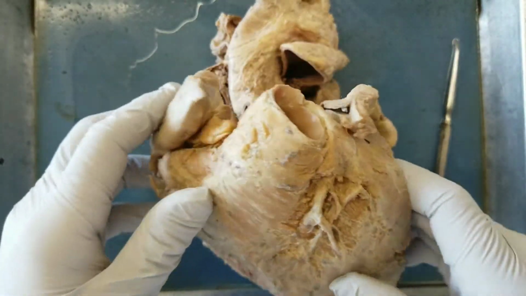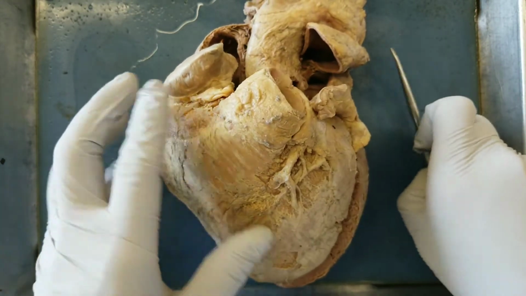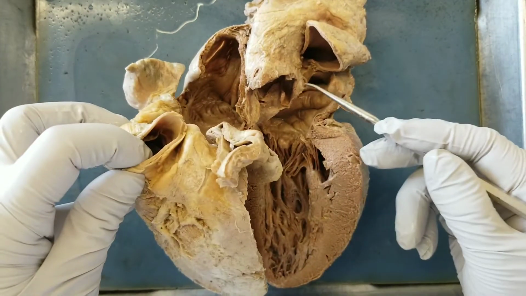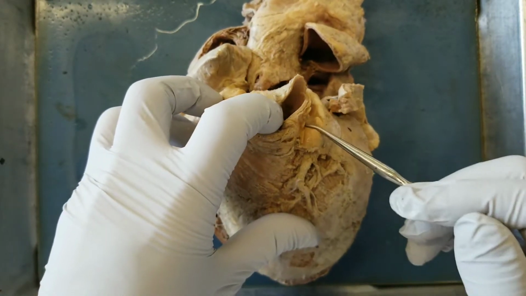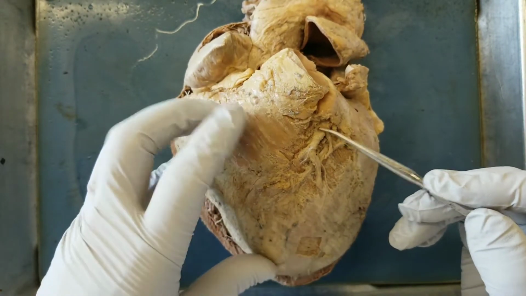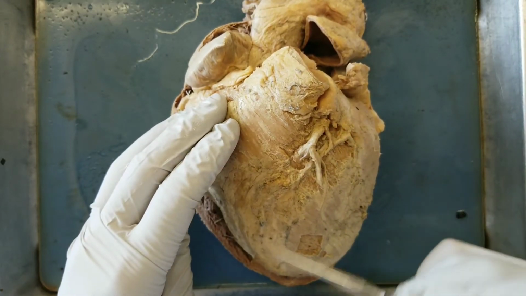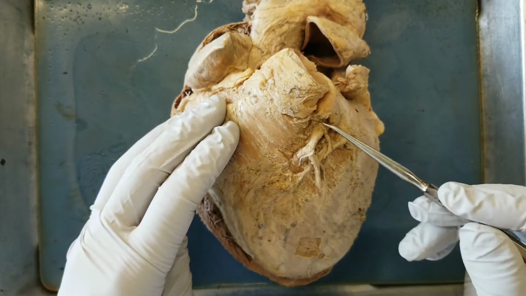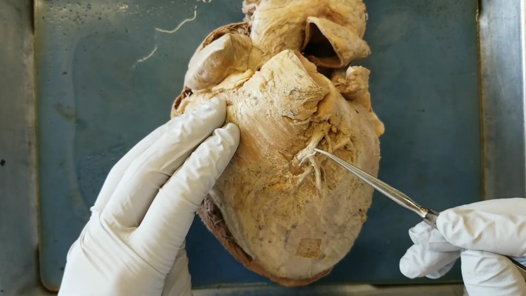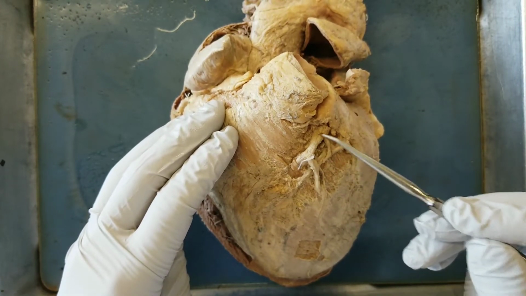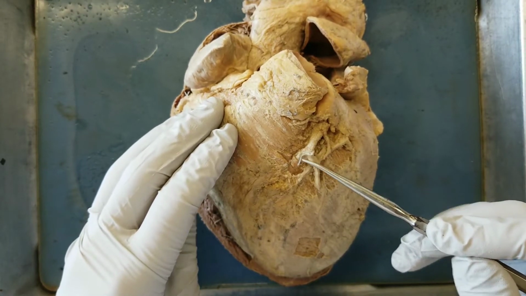The left and right coronary arteries are, of course, longer than that little hole. The left coronary artery, once again, right here, is kind of hiding underneath the pulmonary trunk, and it comes out right here. So this is the left coronary artery, and it branches. This is the anterior interventricular sulcus. So the left coronary artery branches into the anterior interventricular branch of the left coronary artery.